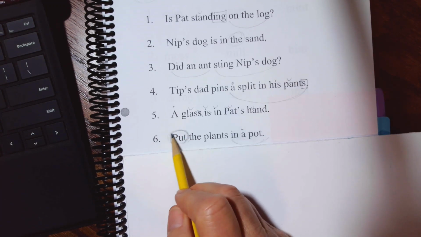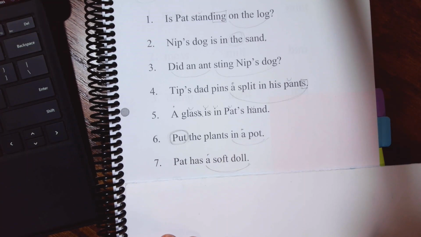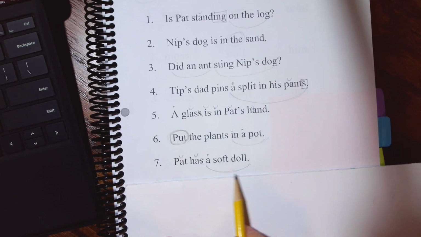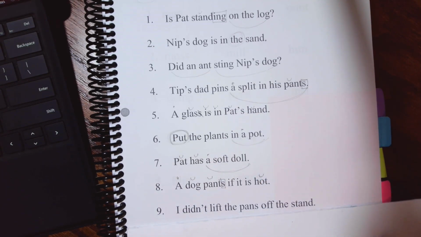So we're going to circle it 3 times and say the word: put, put, put. Number 7. Number 8. Number 9.